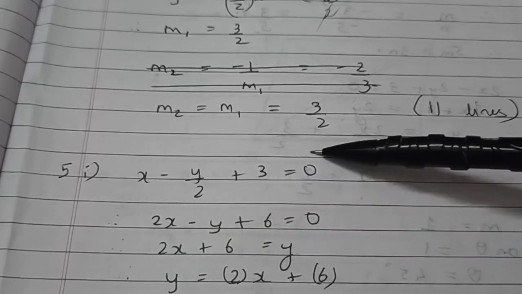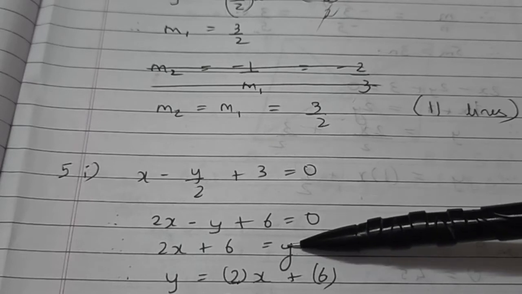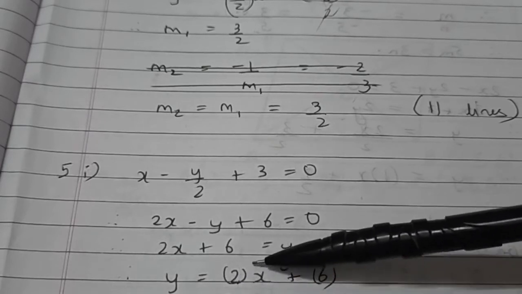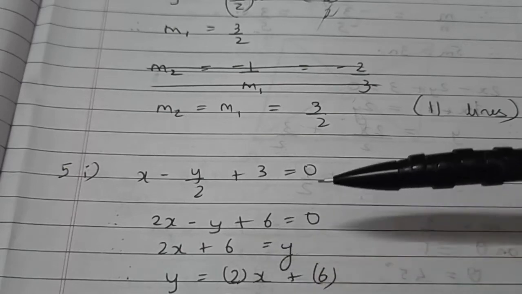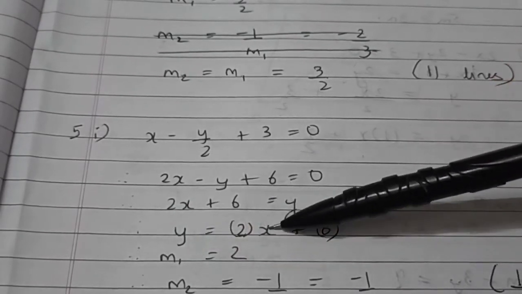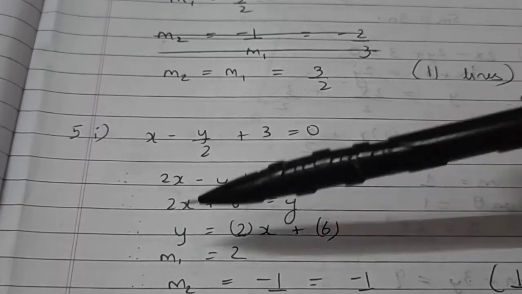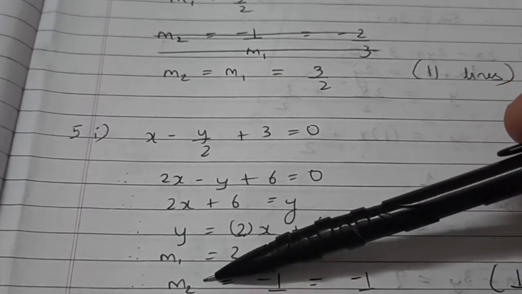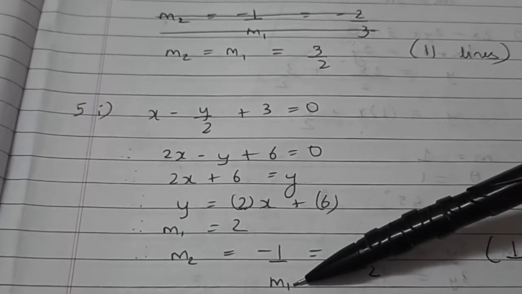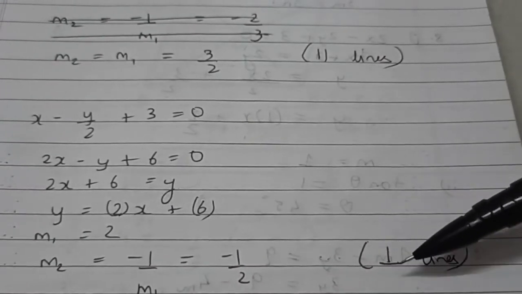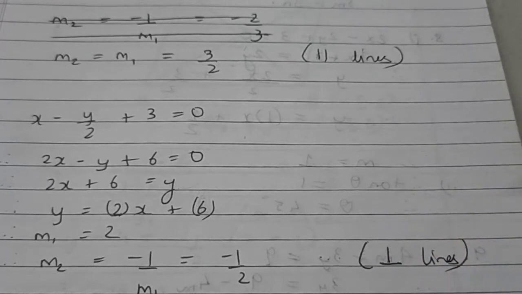First of all, LCM, shift y, I want y alone, so I'm getting 2 as a slope. Remember, the coefficient of x is always called the slope. y is equal to mx plus c. This is the y-intercept. So I'm getting the slope as 2. So the other slope will be negative reciprocal of the first slope, which comes out to be minus 1 upon 2. Reason has to be mentioned, perpendicular lines.